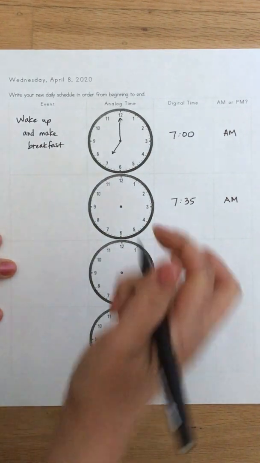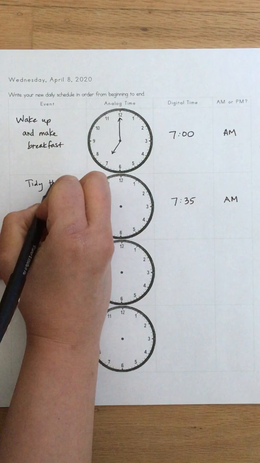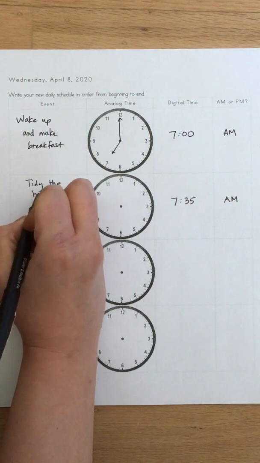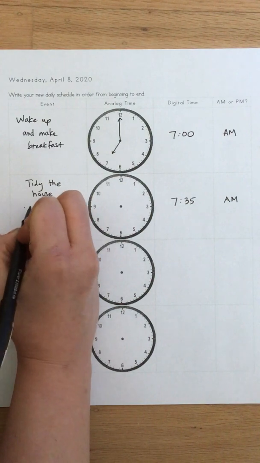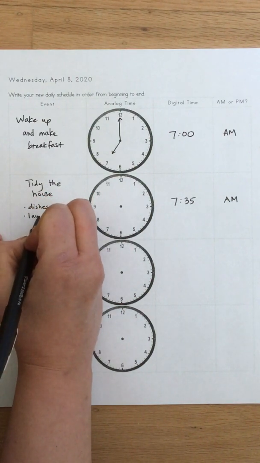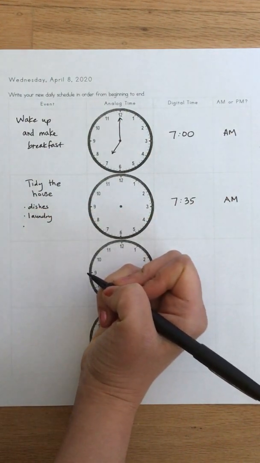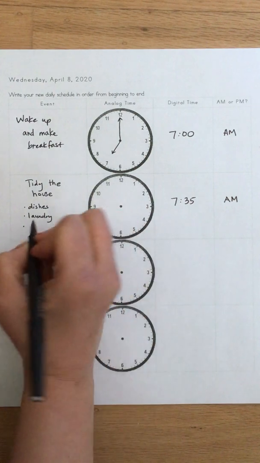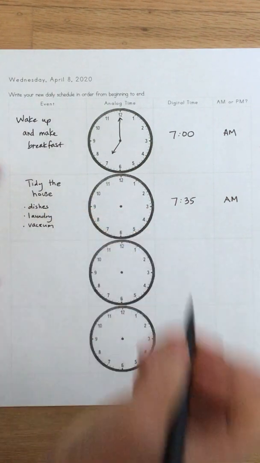During that time, I am tidying up the house. I might have to wash dishes. I might throw a load of laundry in, or maybe fold a load of laundry. Maybe I want to do a quick vacuum through the house.